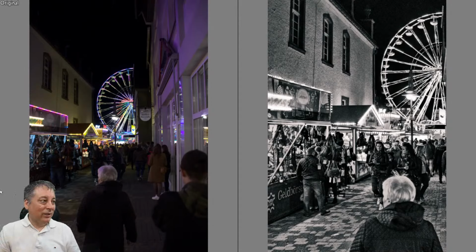The only thing is, these two women and this dude standing here were distracting, along with this pole or whatever, this building here. I just cropped all that out, and that's what I came up with. All right.